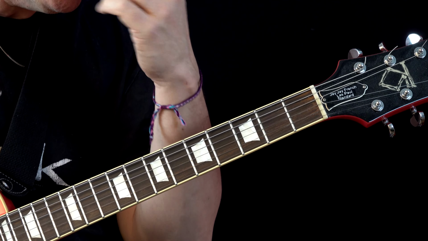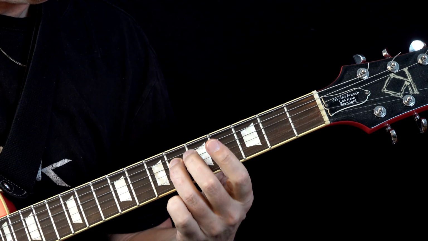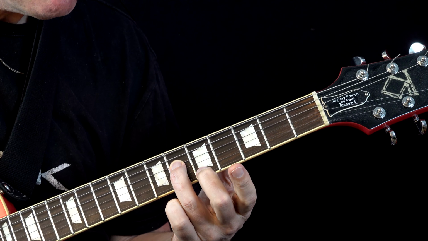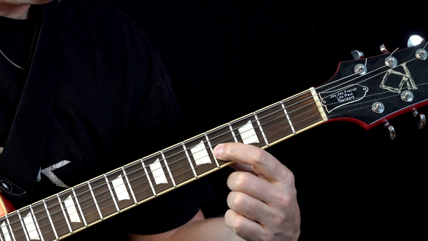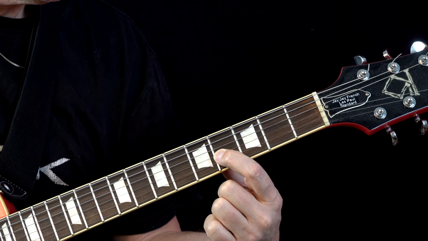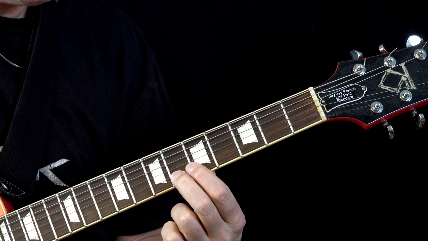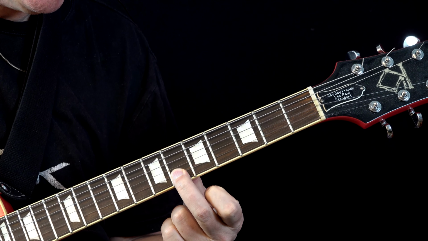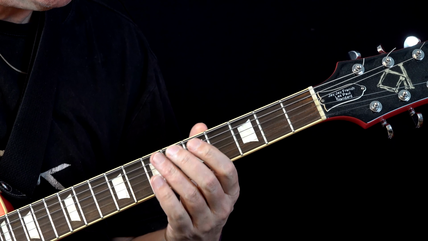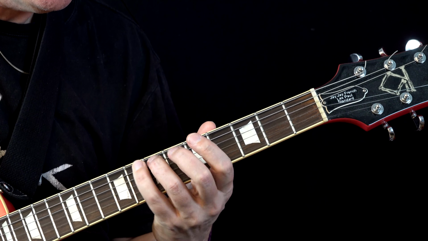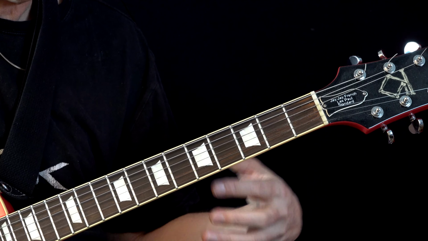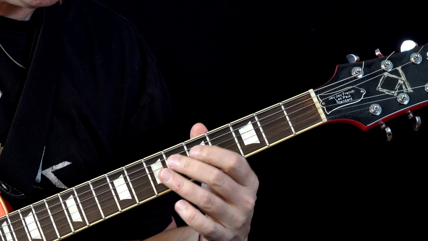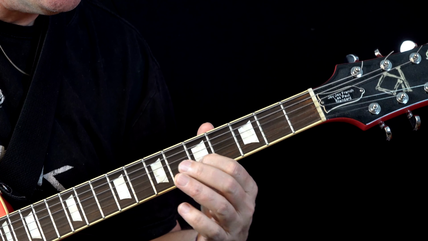To figure out Phrygian natural 3, you probably play the G sharp, the B and the F, because this is the flat 9 or the flat 2 of the scale, this here, and this more or less points out Phrygian natural 3.